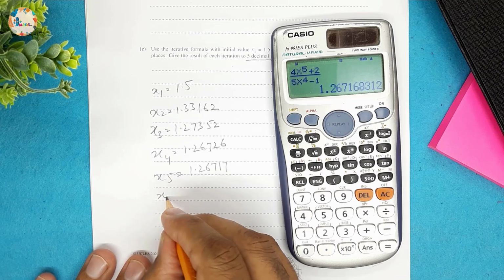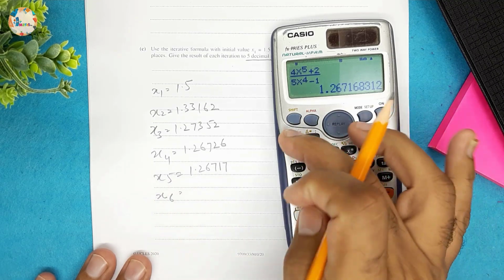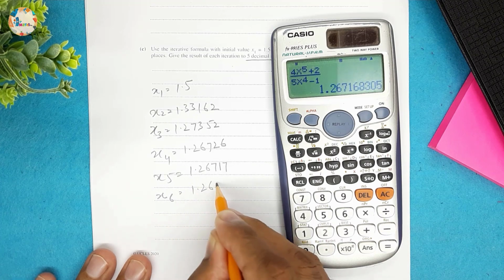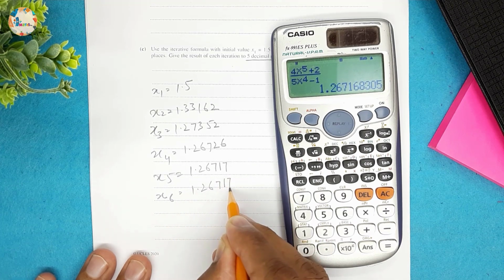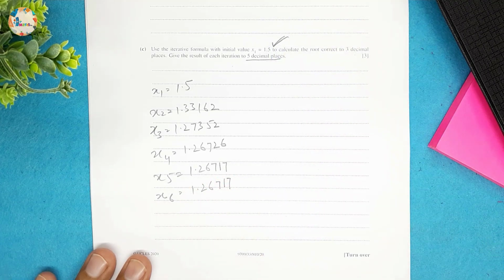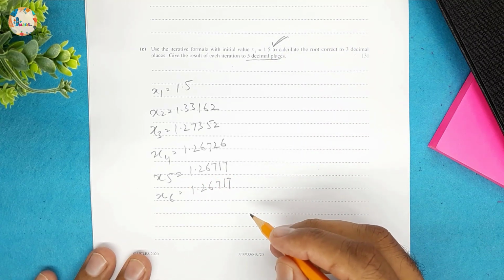Then for x6, calculate for answer again, which is equal to 1.26717 again. So we are getting two iterations the same.